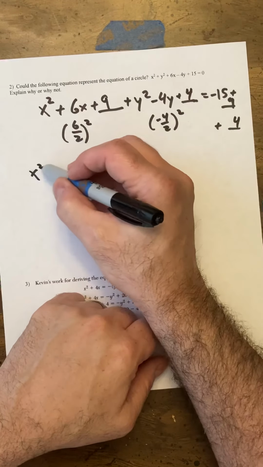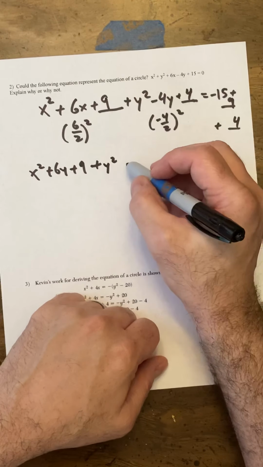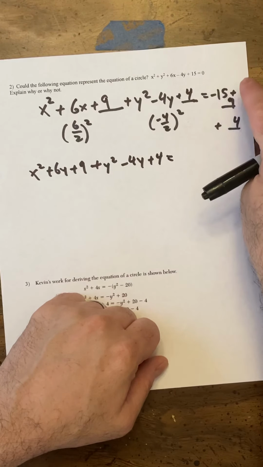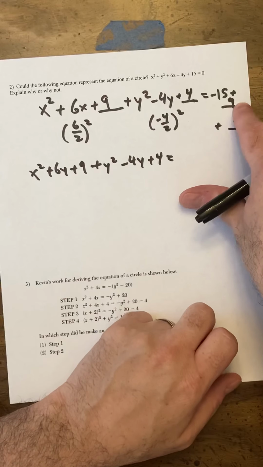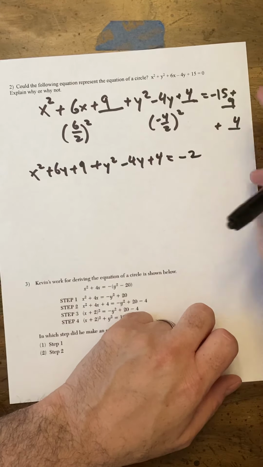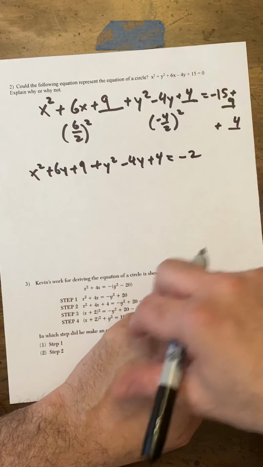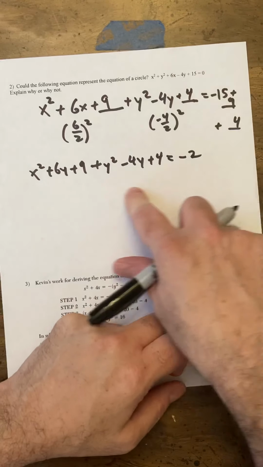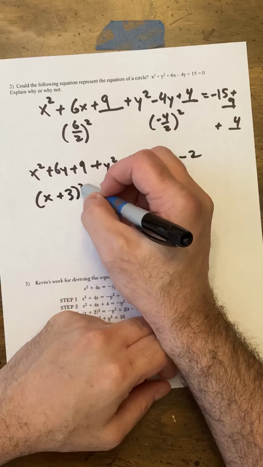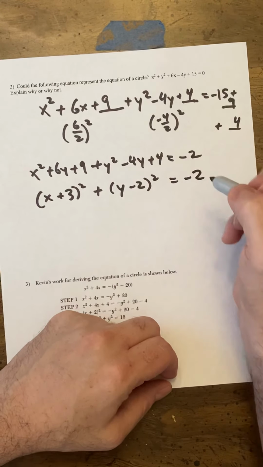I'll rewrite this. So x squared plus 6x plus 9 plus y squared minus 4y plus 4. Negative 15 plus 9 is negative 6. And negative 6 plus 4 is negative 2. Let me just make sure I did that right. Negative 6. Yeah, so we got negative 2. All right, that's interesting. Let's factor this. So we get x plus 3 squared plus y minus 2 squared equals negative 2.